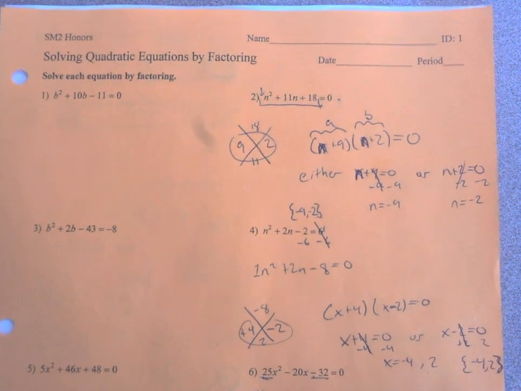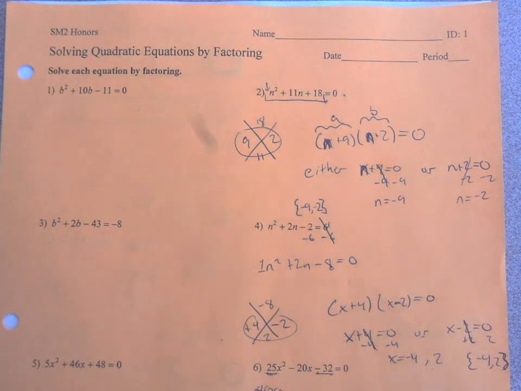Okay, this will definitely help you practice your factoring techniques. A little more practice for you, and a little more application as well.